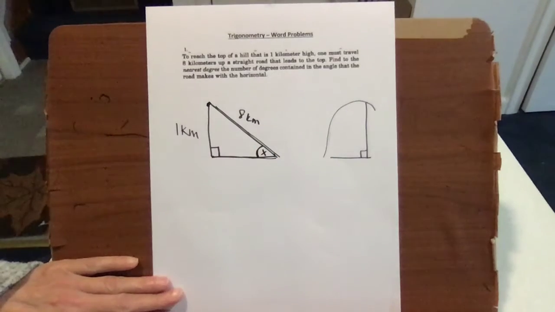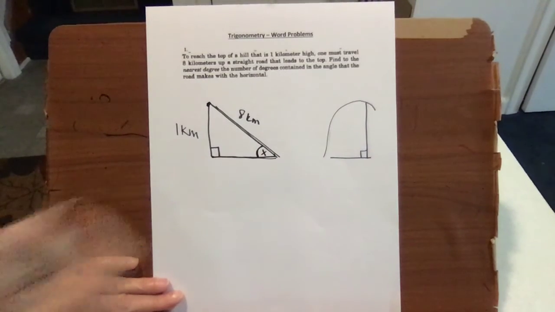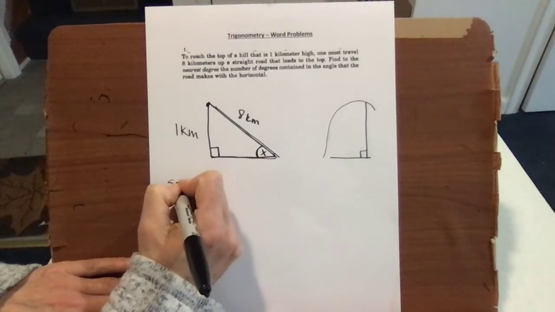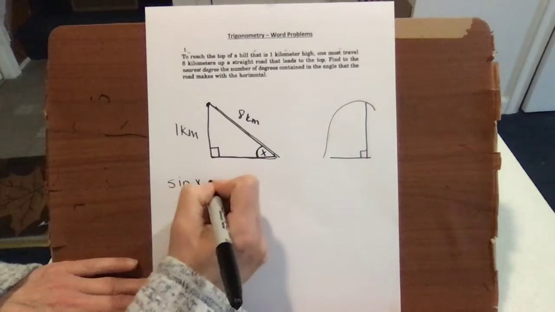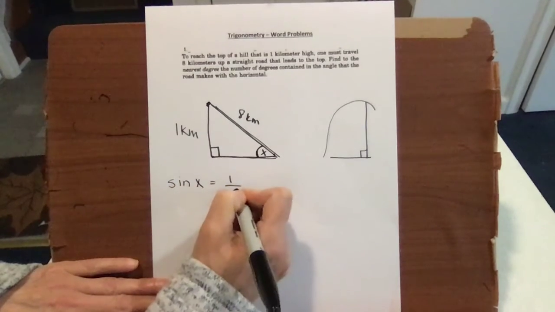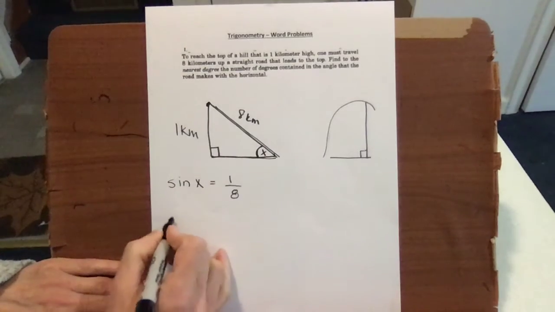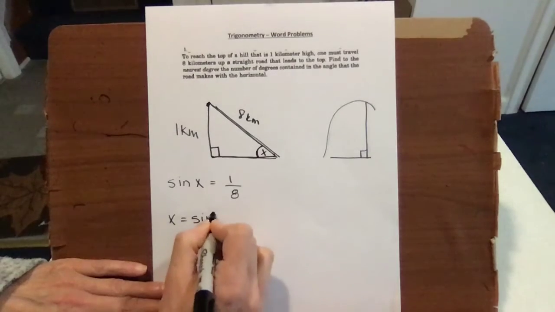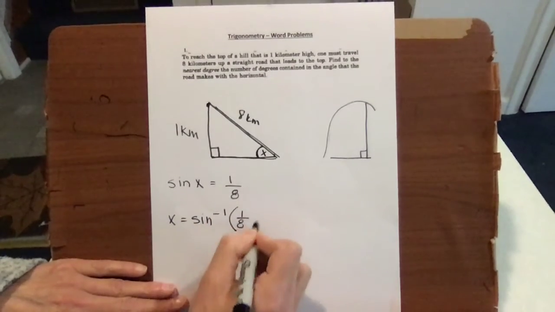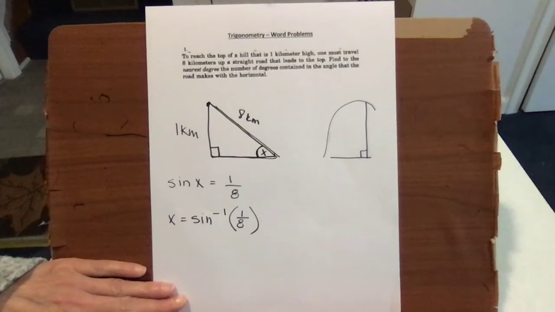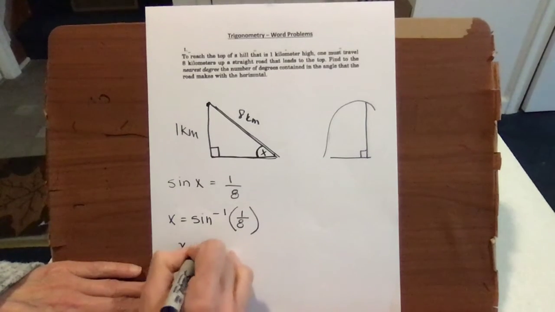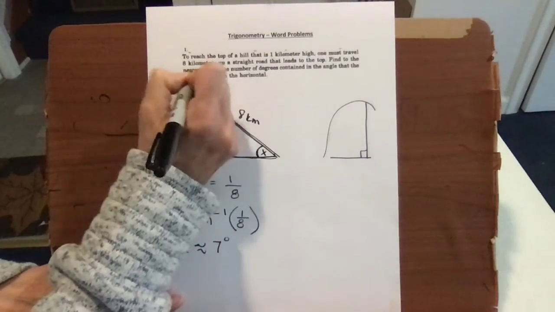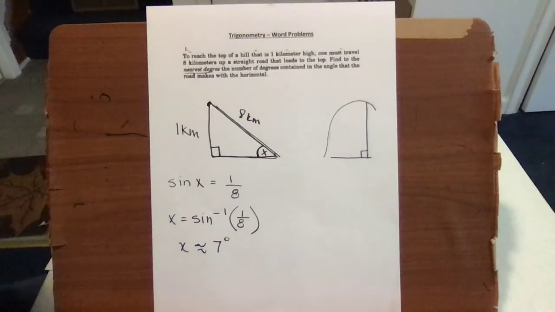and we want to know this angle here, which is x. So when we look at this, with respect to x, we have an opposite side and a hypotenuse, so we have to use sine. So we're going to say sine of x equals 1 over 8. Now to find an angle, you have to invoke the inverse function. So x is equal to the inverse sine of 1 over 8. And you take out your calculator, make sure you're in degree mode. And when you solve for x, x is going to be approximately 7 degrees. All right, because it said to the nearest degree, so make sure you round to the whole number.